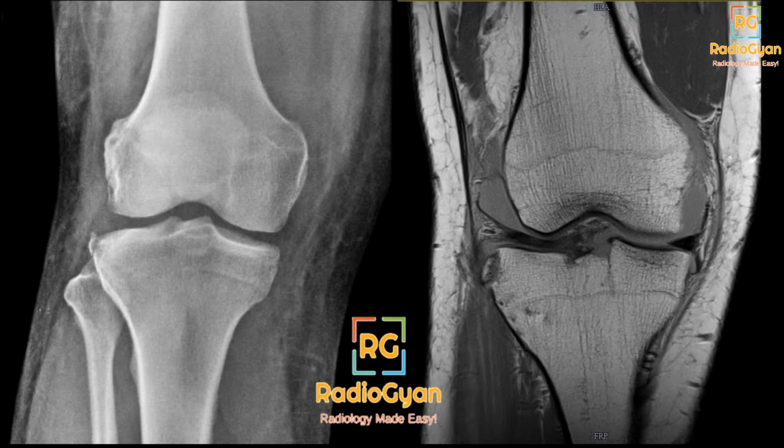Okay, so moving on to the next case, we have an AP radiograph of the knee and the corresponding non-fat-sat coronal image.